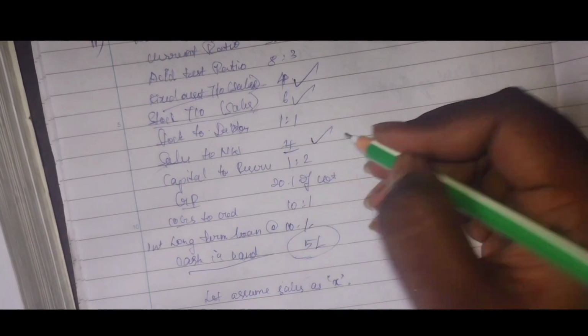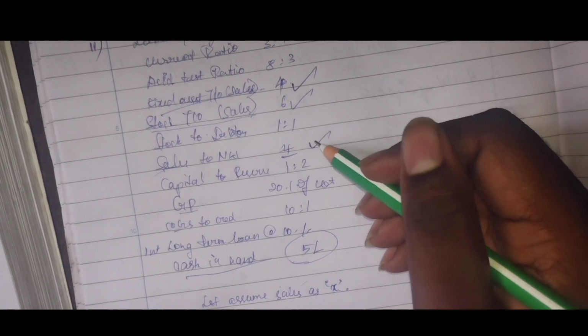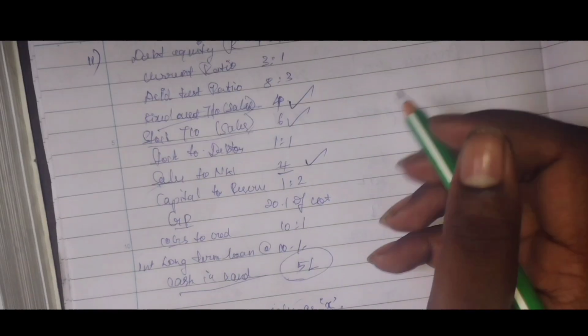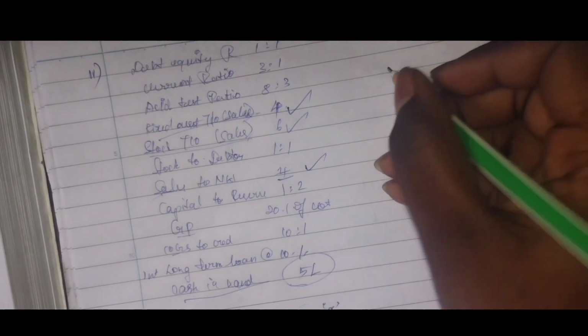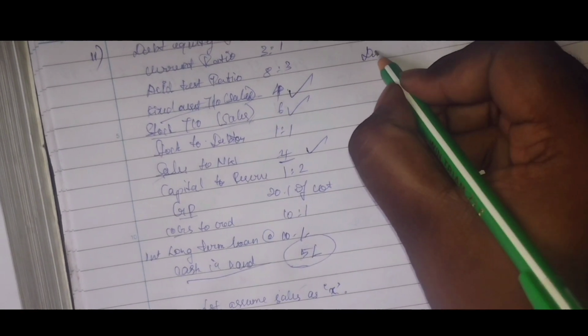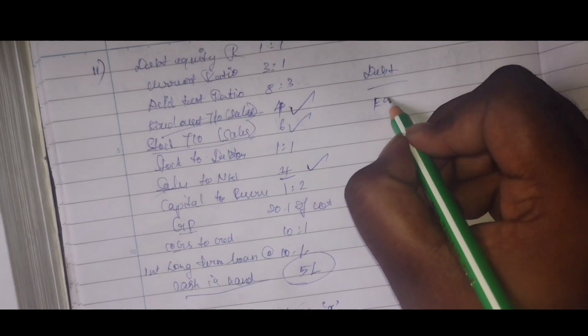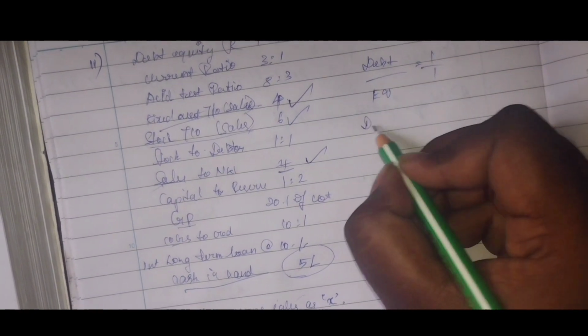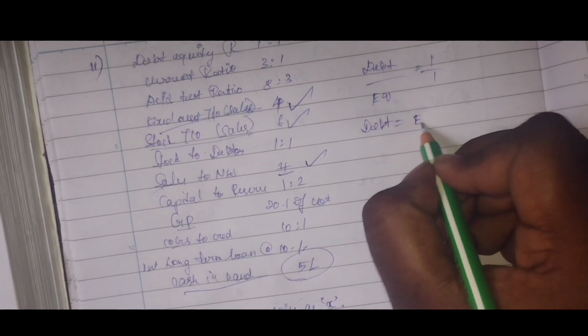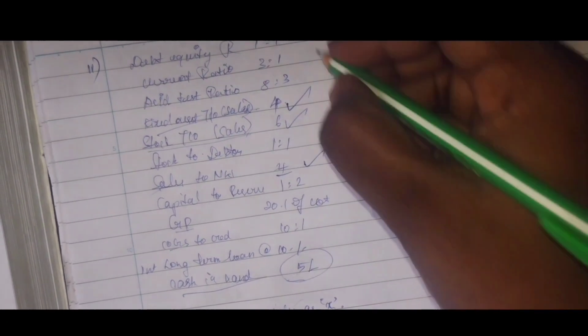And then next we can go for debt equity ratio, which is 1:1. Debt by equity is equal to 1/1. So debt is equal to equity. It is one of the equations we have derived.